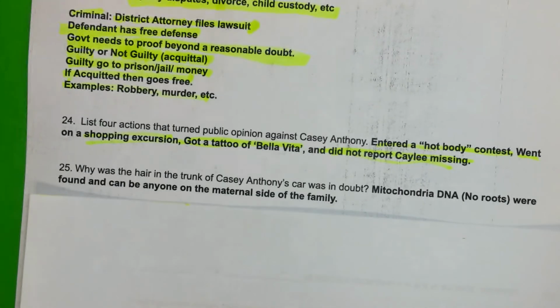Why was the hair in the trunk of Casey Anthony's car in doubt? Because they only had mitochondrial DNA. That's all they could find within this hair. So they couldn't really directly say it came from Kaylee. Mitochondrial DNA can be from anyone on the maternal side of the family.